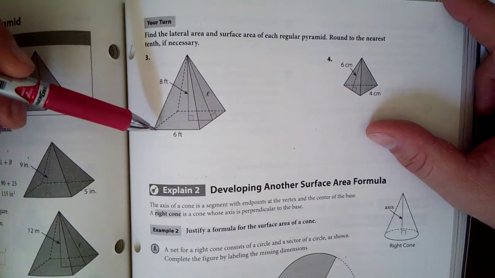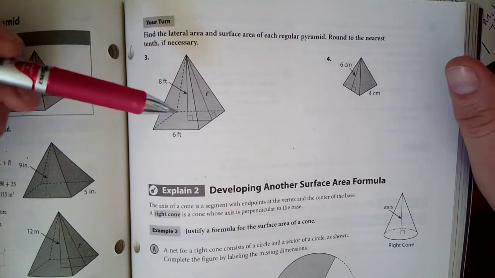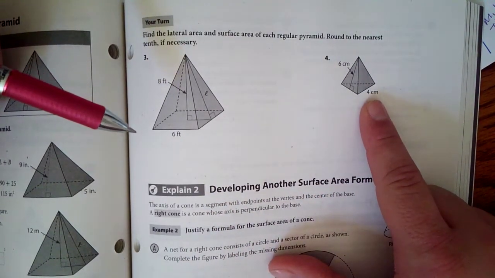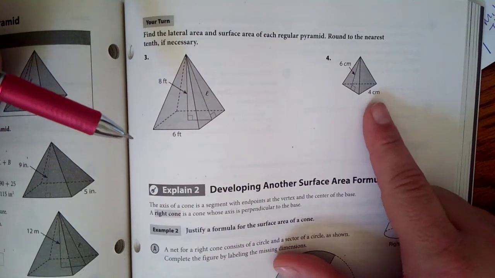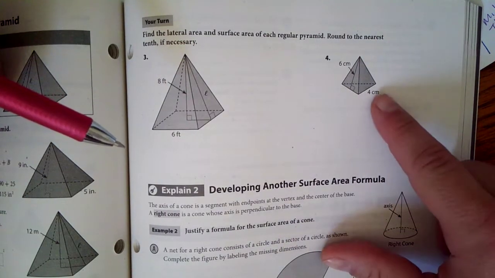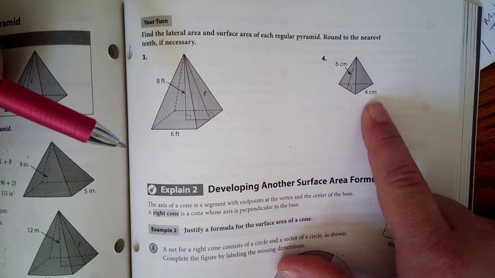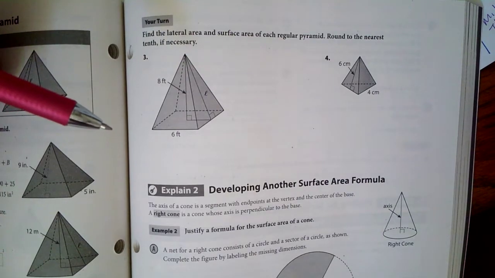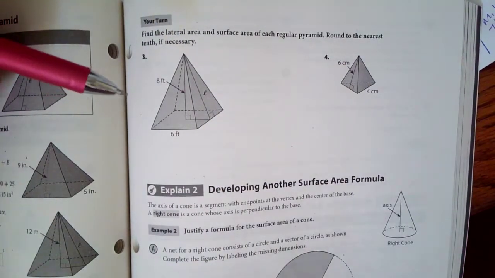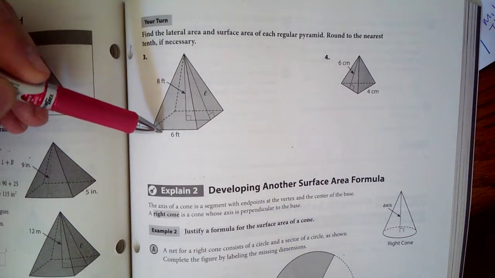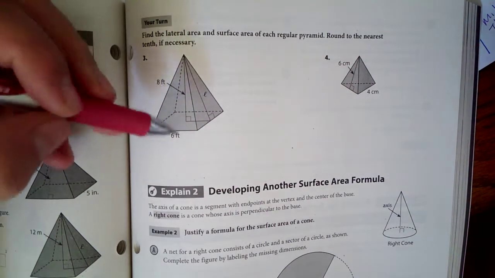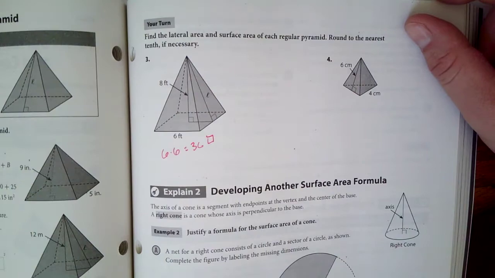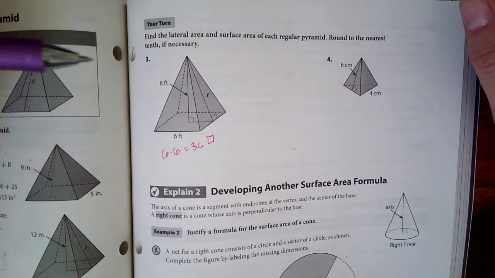One of the things that's really hard about this section is that the triangle in the base is almost always an equilateral, because otherwise you don't have enough information to solve it. So even though this does not look like an equilateral triangle on the bottom, it is. I'm going to do these two, and then move on to cones. For this one, the base is really easy. It's a square, and it's 6 feet. So my square is 6 times 6, or 36, and that's the area of my square. Now I want to do the triangle.